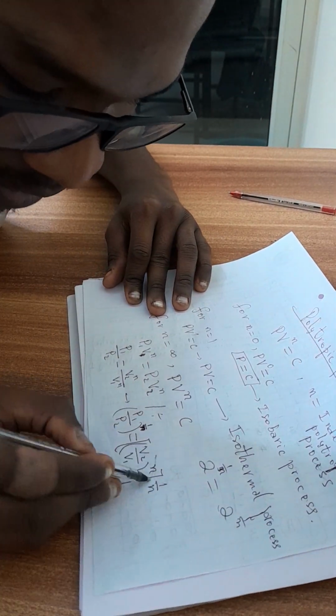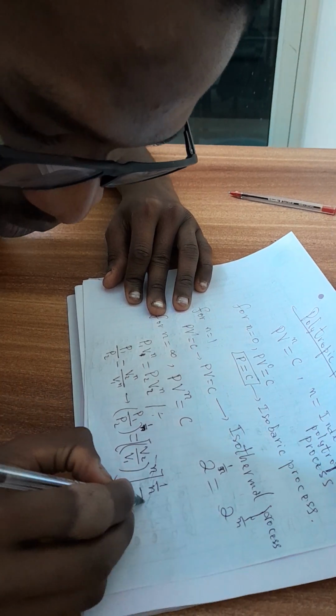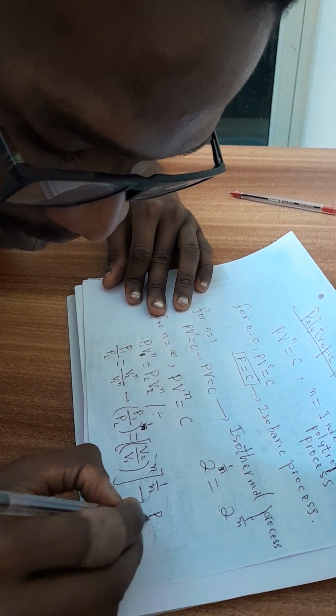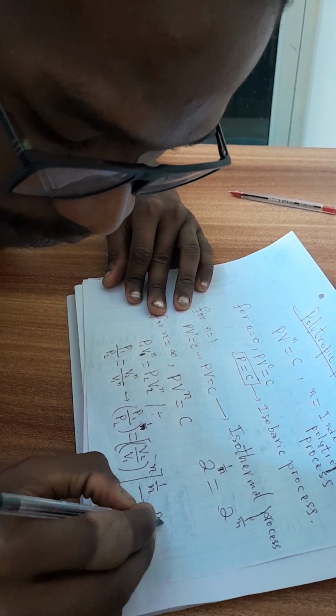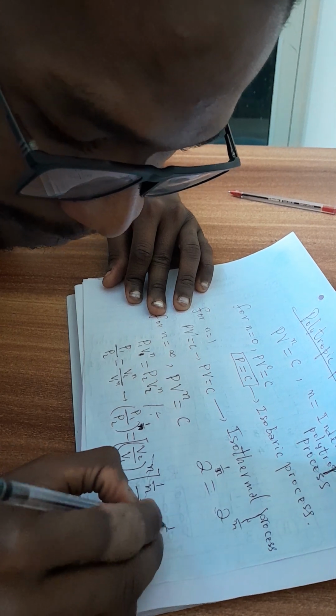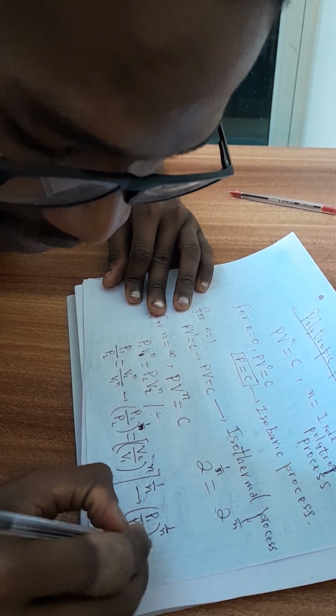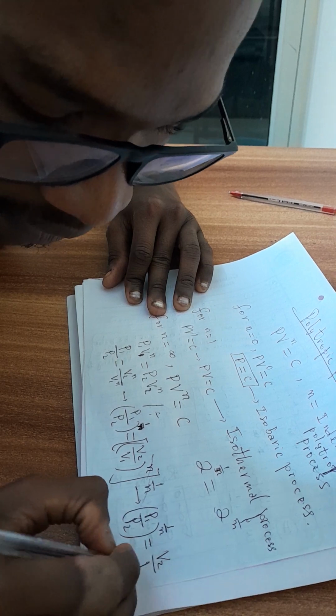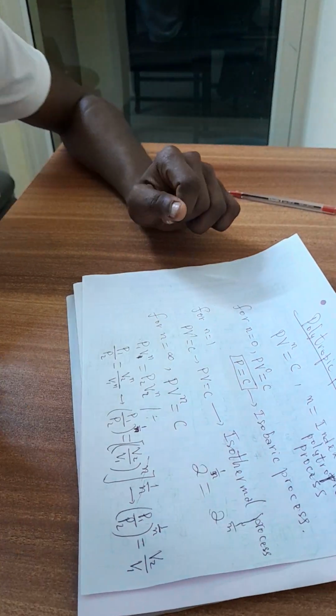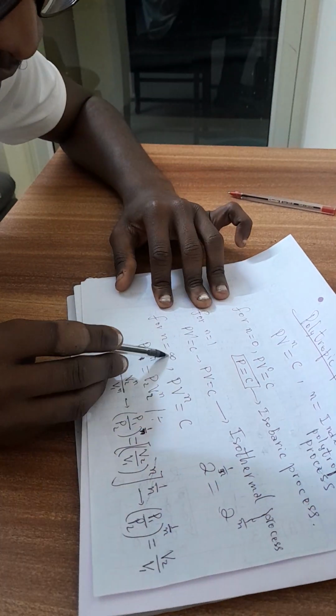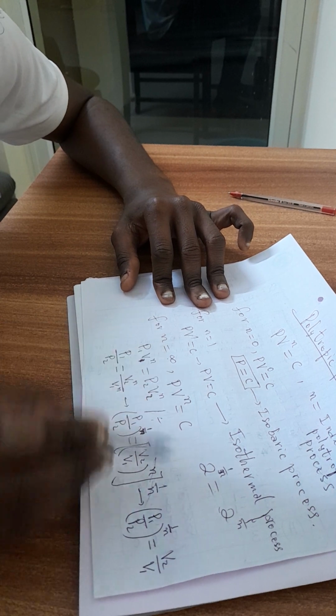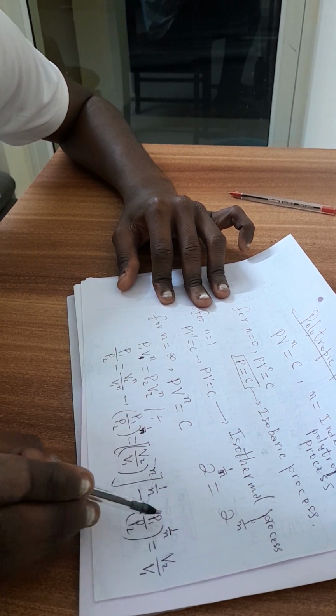So the n will be cancelled out, and I get P1 upon P2 to the power 1 by n is equal to V2 upon V1. Now see, if you put this n infinite here, 1 upon infinite, what will it be?